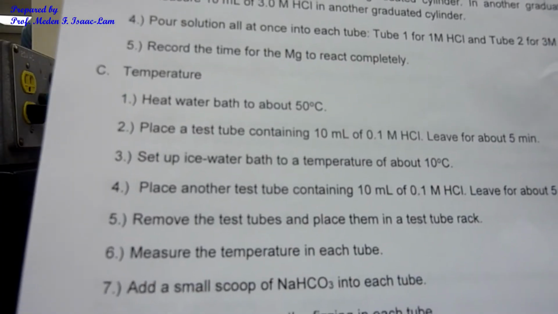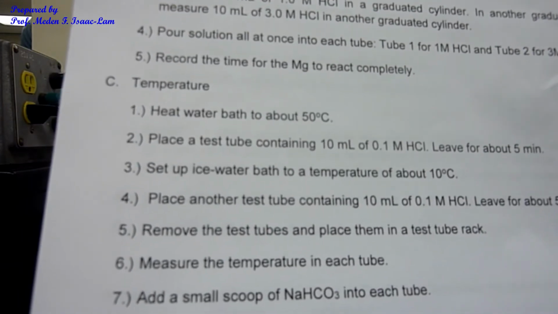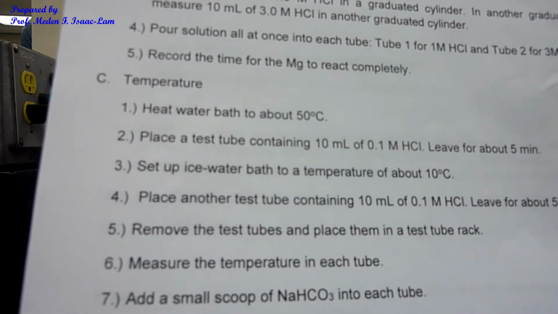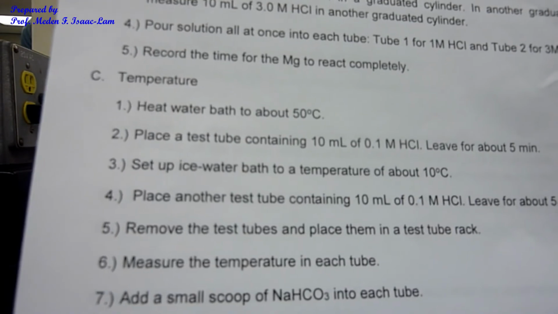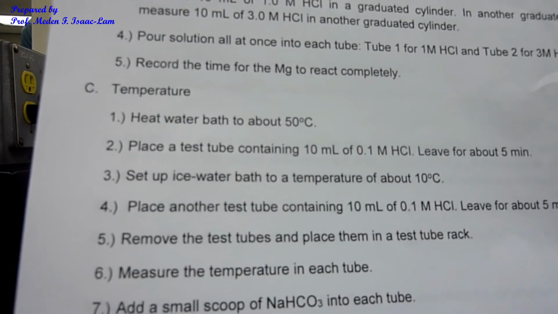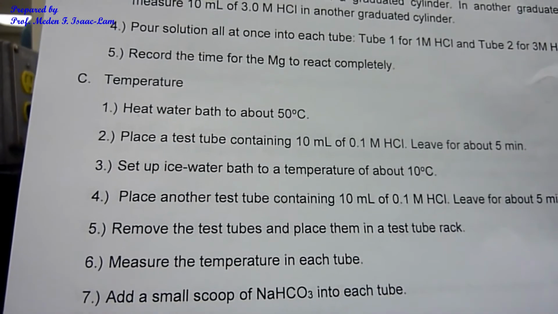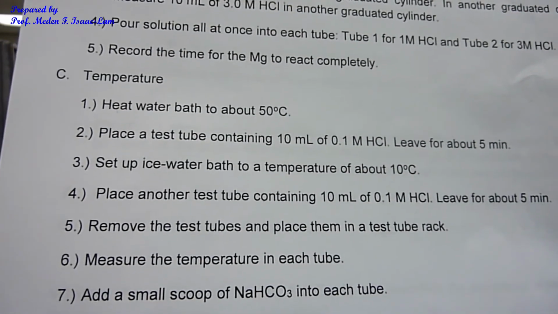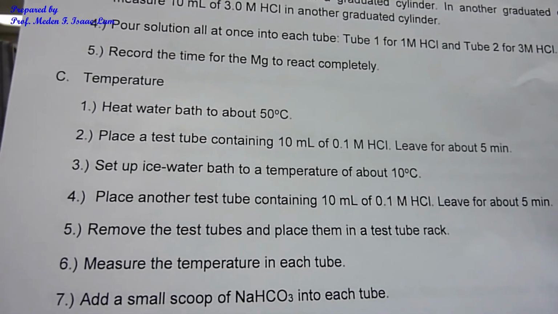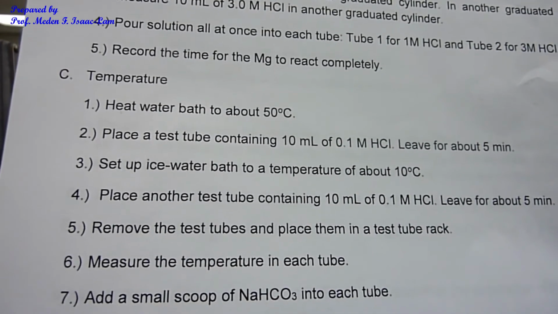Part C is the effect of temperature on the reaction rate. So I'm going to heat up a water bath to about 50 degrees C, and then I'm going to place 10 mL of the 0.1 molar hydrochloric acid in the tube, and the other one is going to be at lower temperature.